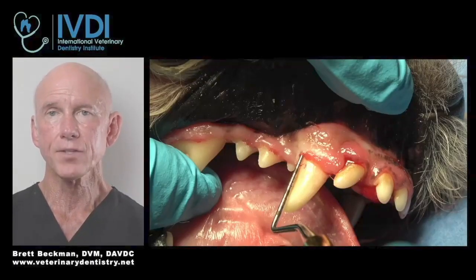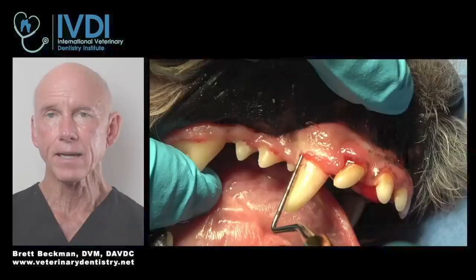And we're going to just run that by once or twice very gently with the probe at the base of that pocket to see if we get any bleeding upon probing.